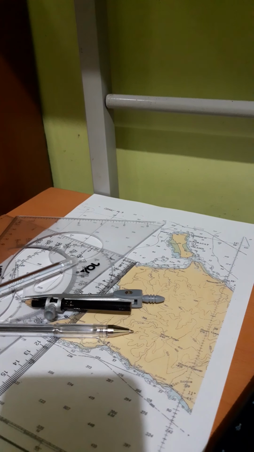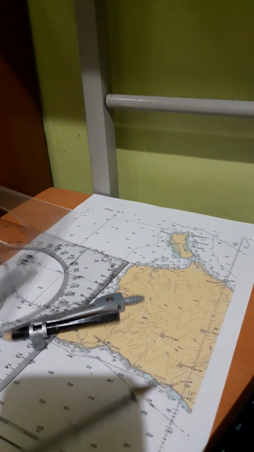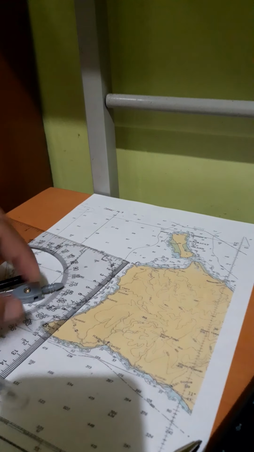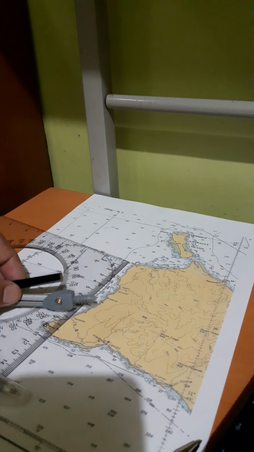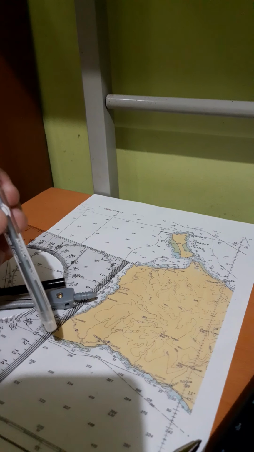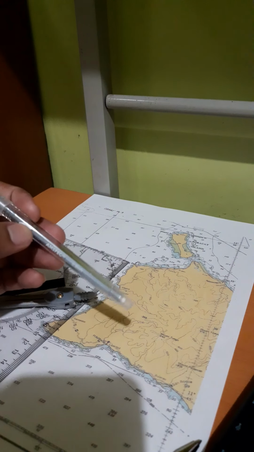So we have the tools here to plot the right things, the right instruments. We have the compass, divider, protractor, and pencil. Also, we have a use for the listing. We have a ball pen. This is not necessary.